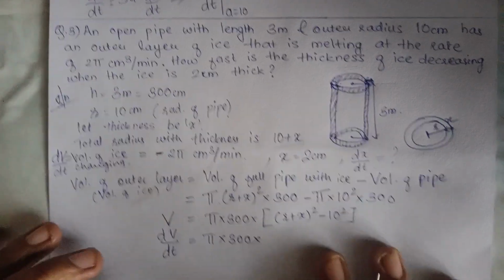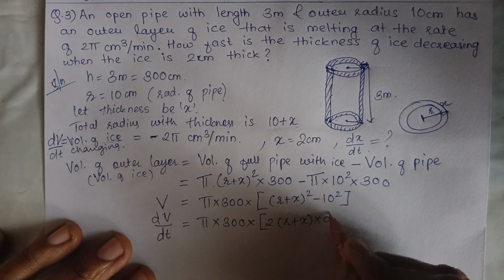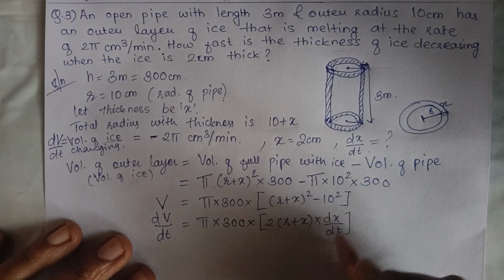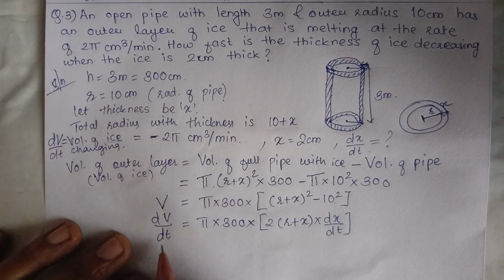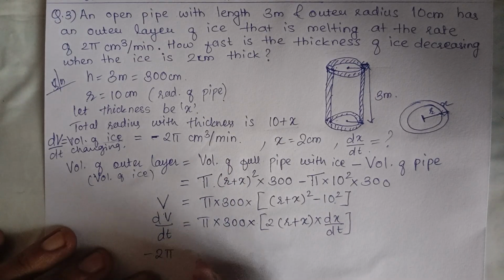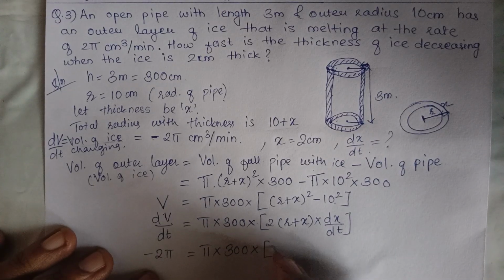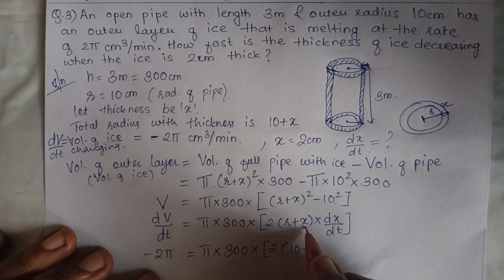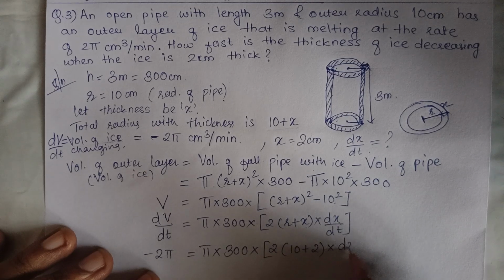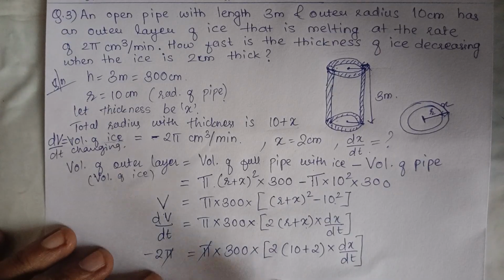Differentiating this, we get 2 into 10 plus x into dx by dt, and the other term is 0. Now let's put dV by dt, which is minus 2 pi, equal to pi into 300 into 2 into r plus x, where r is 10 and x they have given as 2. We have to find dx by dt, that is change in thickness. Pi gets cancelled.